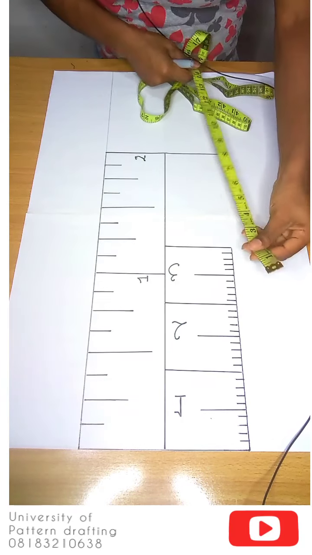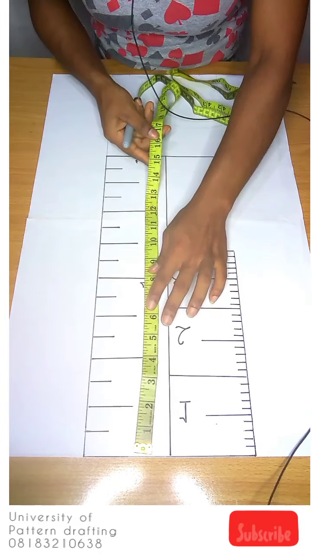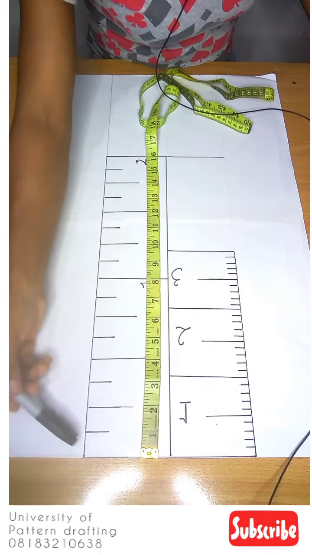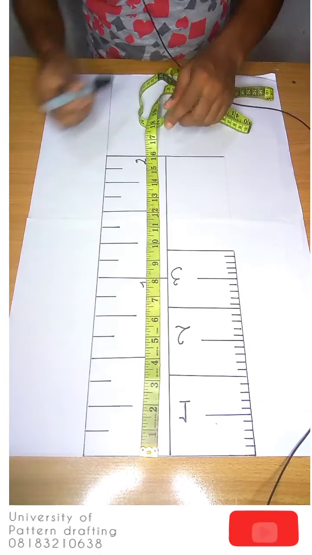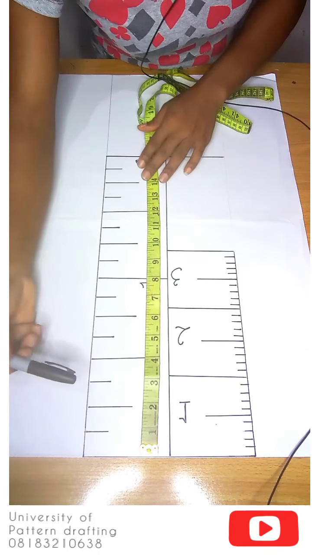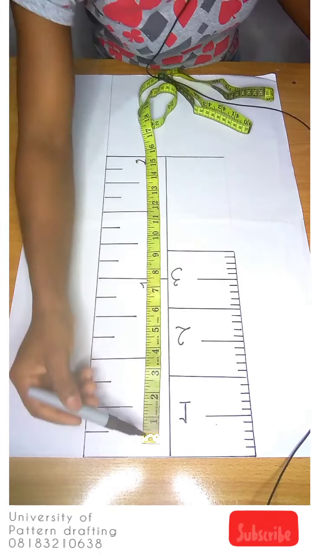First off, you can see that on each of the tape rules, now this is blocking the top part of my tape rule, so you might not really see it well. So I will start from here.